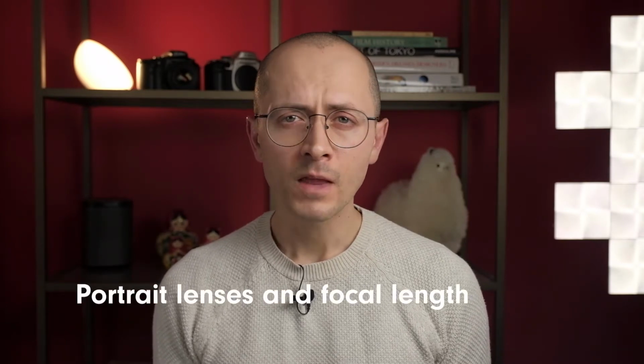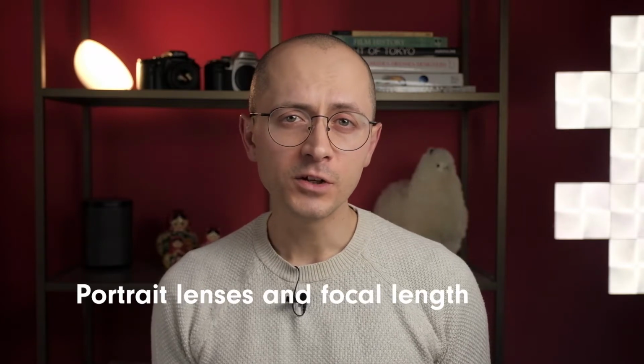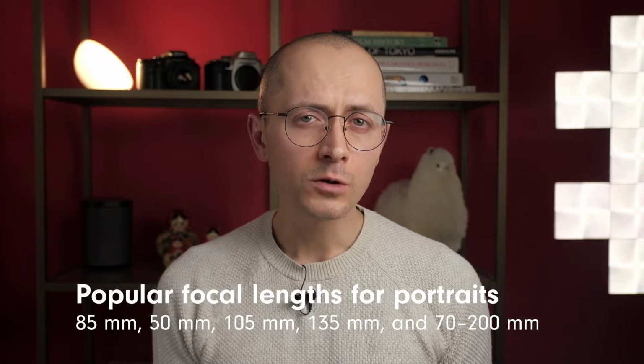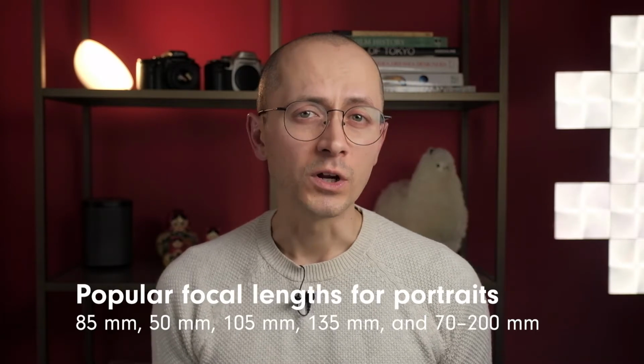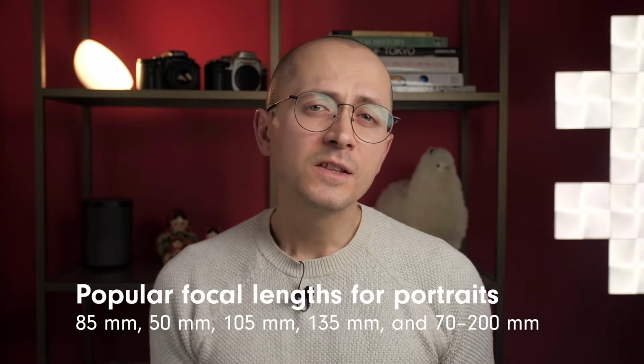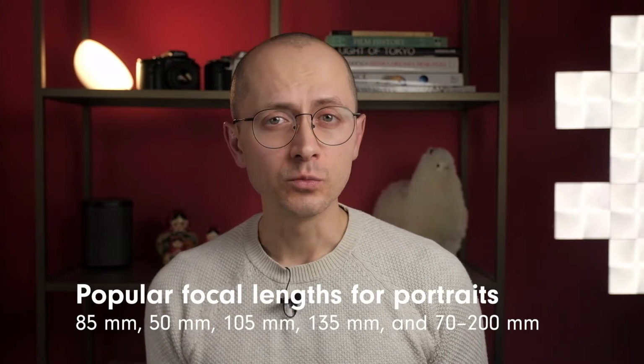One of the most discussed and misunderstood properties of portrait lenses is focal length. If you ask your preferred online community for portrait lens suggestions, chances are many users will respond by recommending specific focal lengths. Perhaps the most commonly recommended focal length for portraiture on full-frame cameras is 85mm. Other popular focal lengths include 50mm, 105, and 135mm, and the 70 to 200mm zoom lenses.